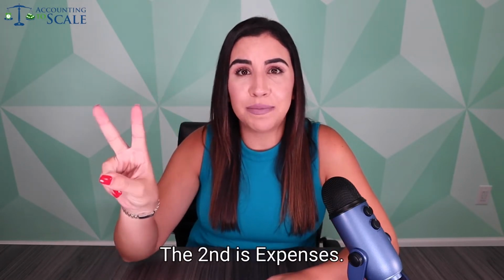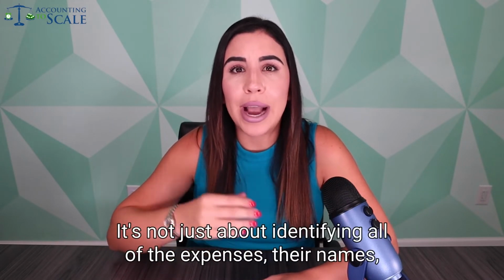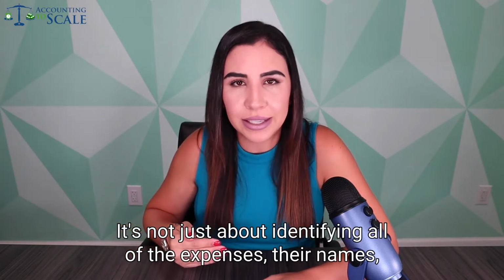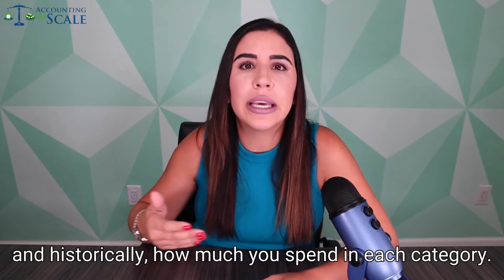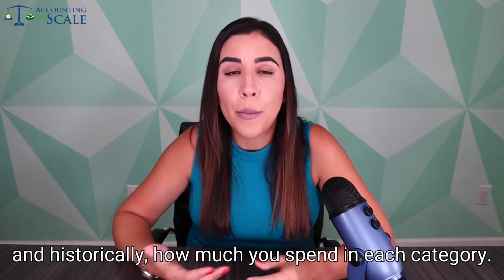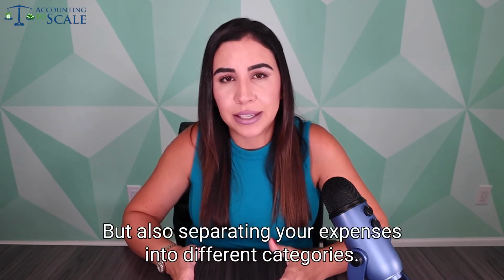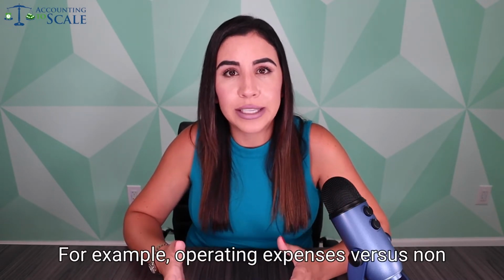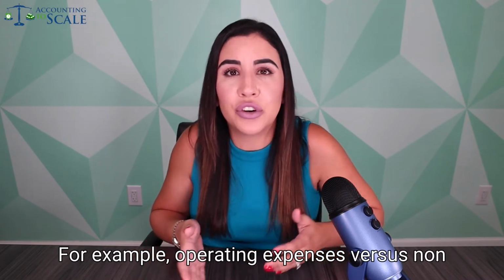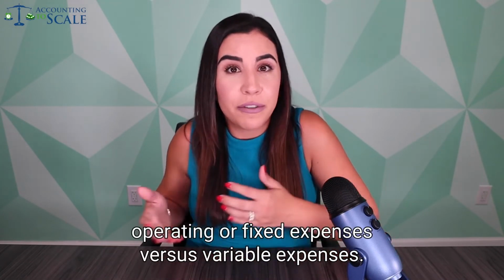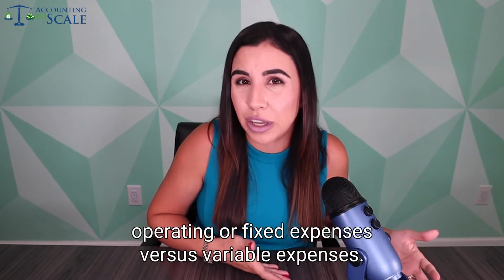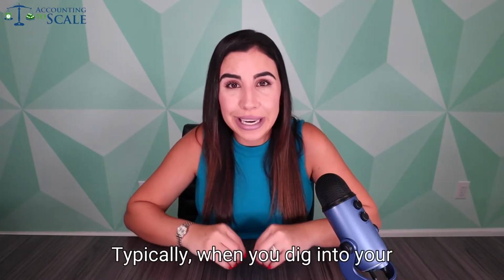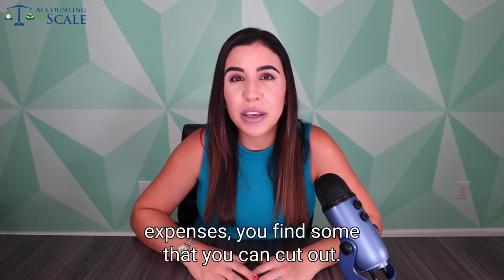The second is expenses. It's not just about identifying all of the expenses, their names, and historically how much you spend in each category, but also separating your expenses into different categories. For example, operating expenses versus non-operating, or fixed expenses versus variable expenses. Typically, when you dig into your expenses, you find some that you can cut out.